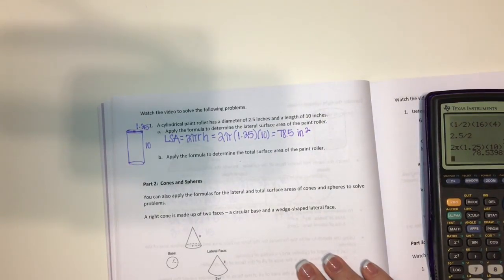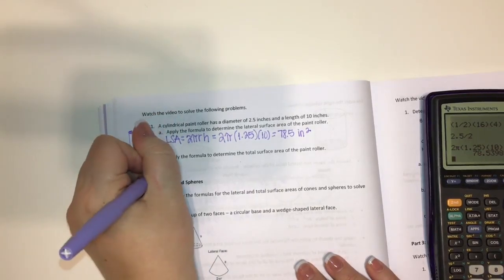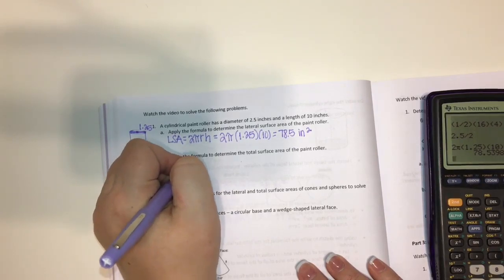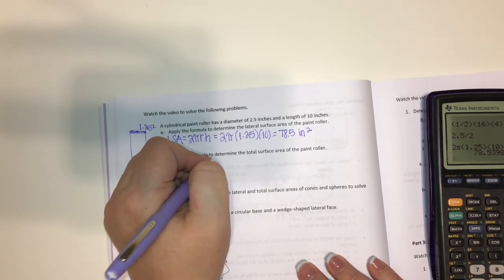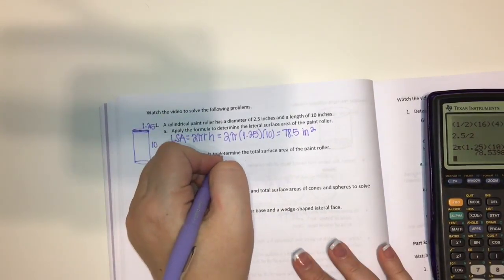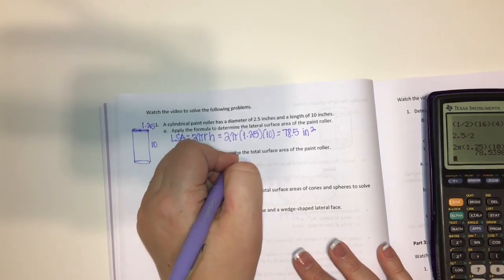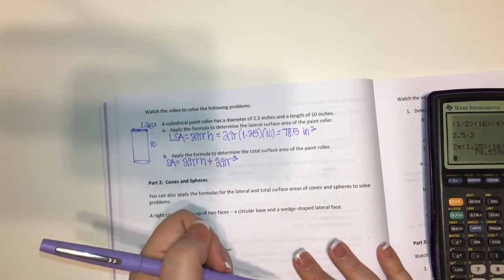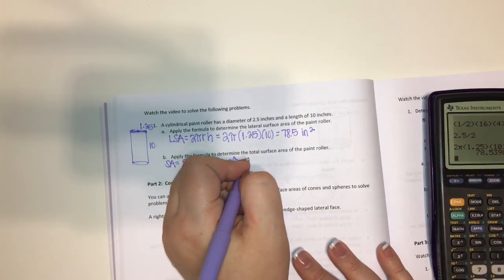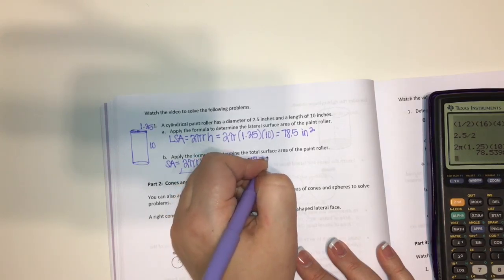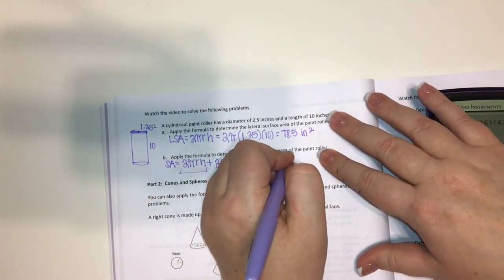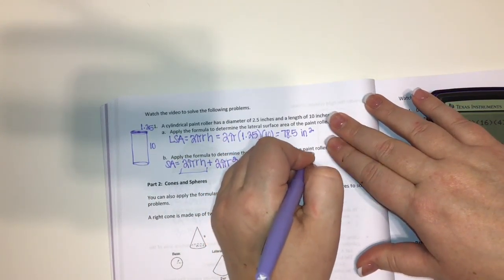Apply the formula to determine the total surface area. So now for total surface area, if you remember, it's going to be our lateral surface area, so 2 pi r h, plus the area of my bases. And I have 2 bases. So it's going to be 2 times pi r squared, because the base is a circle. So again, I can just plug stuff in. I already know this part, so I'm just going to take that from the question above: 78.5 plus 2 pi, my radius, which is 1.25 squared.